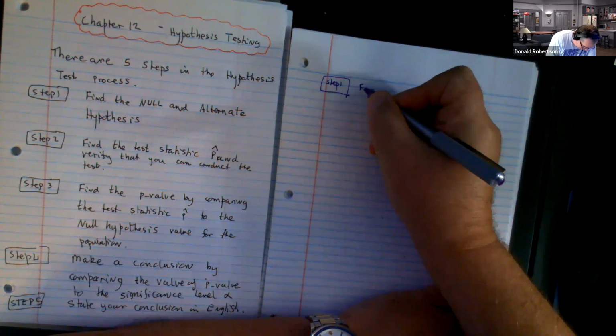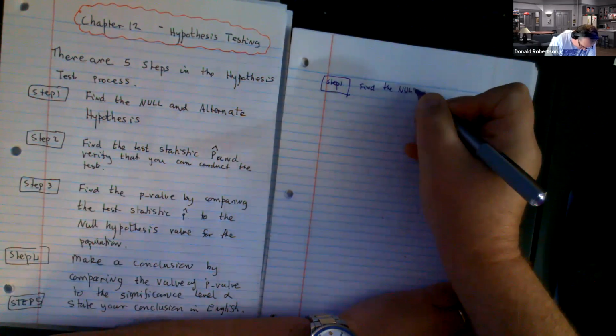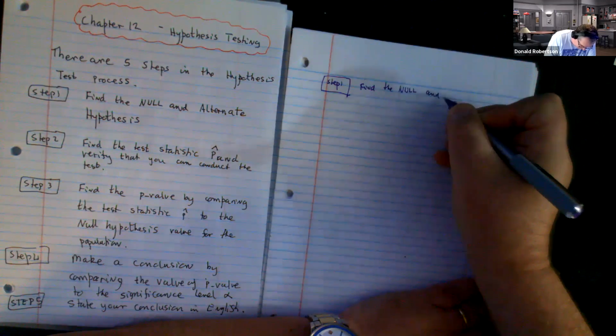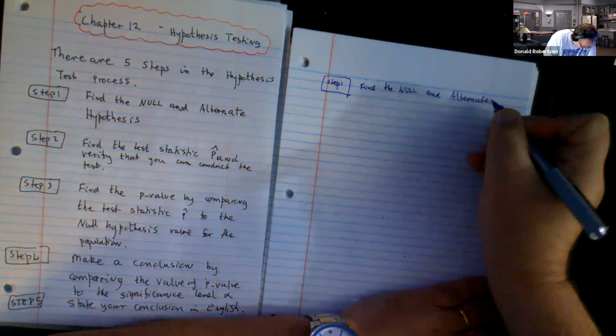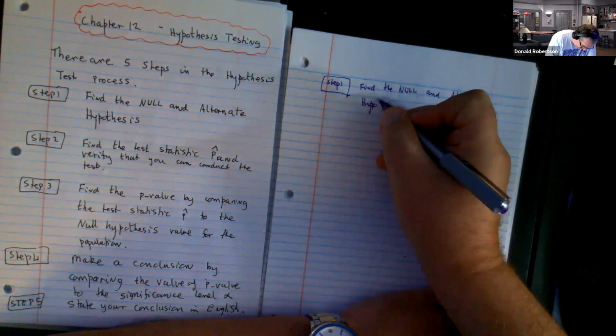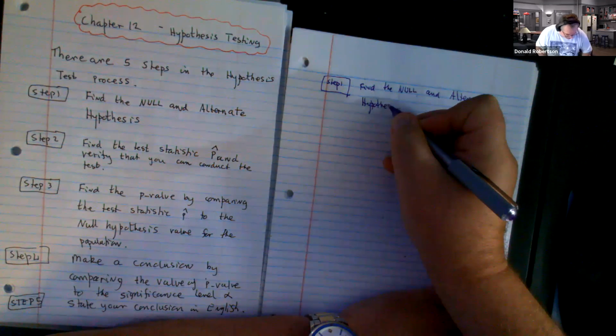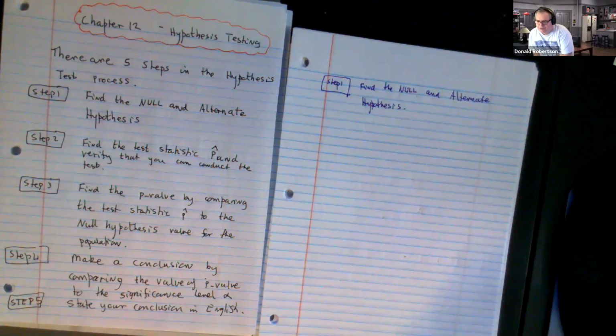We are going to find the null and alternate hypothesis. This structure is very formal. It's been agreed for a long time.